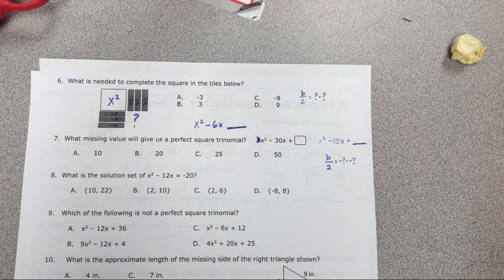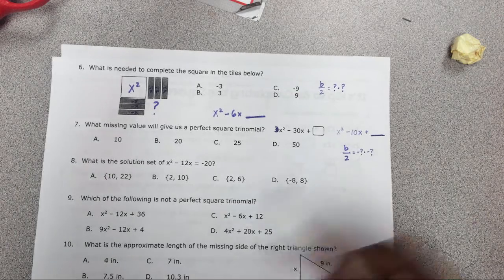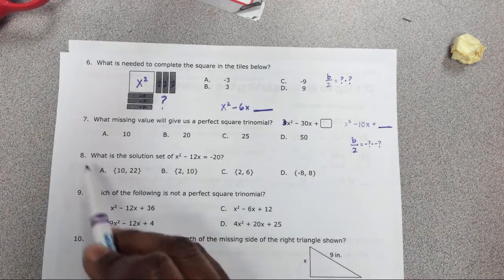All right. What's so funny? There should be nothing funny right here. Work, work, work.